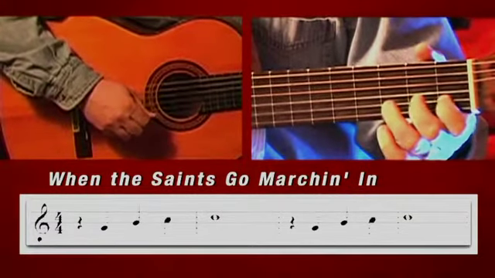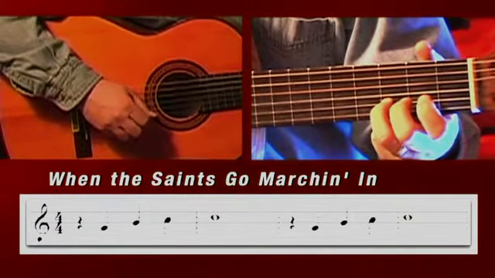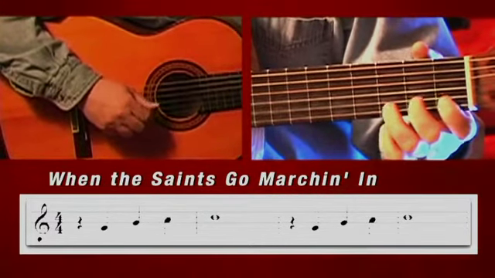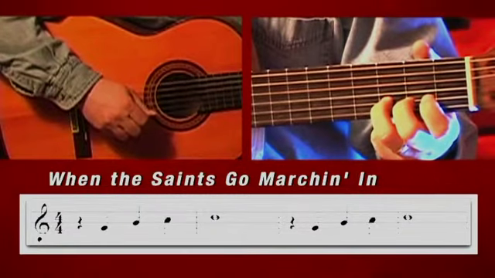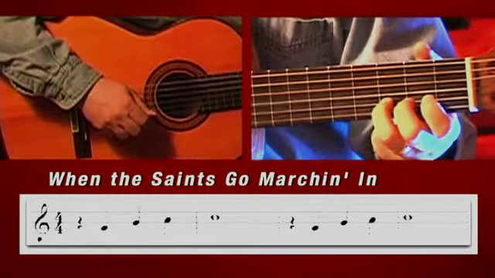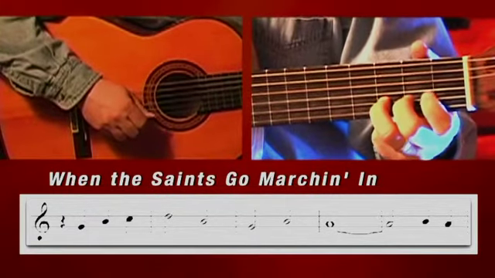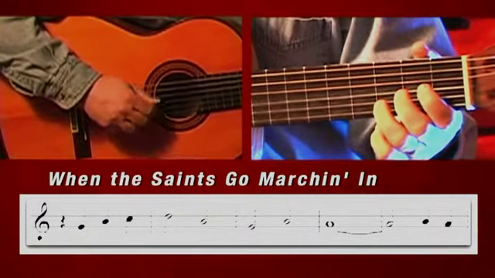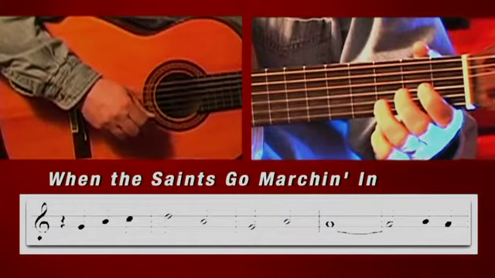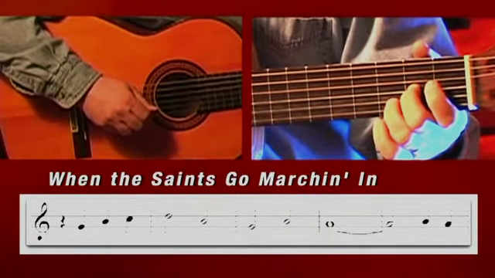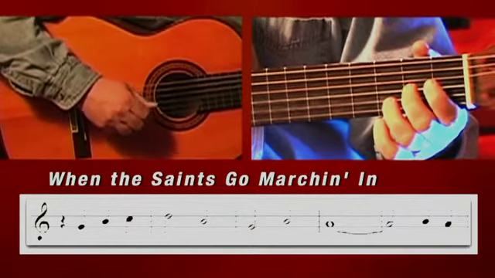2, 3, 4, rest. 2, 3, 4, rest. 1, 2, 1, 2. Here comes a tie. Hang on to it. Keep that pressure down. 1, 2.